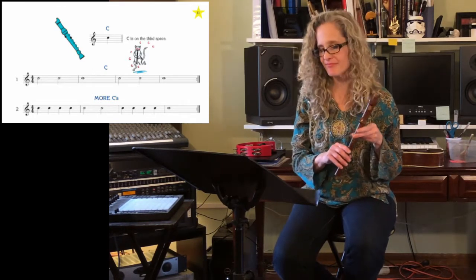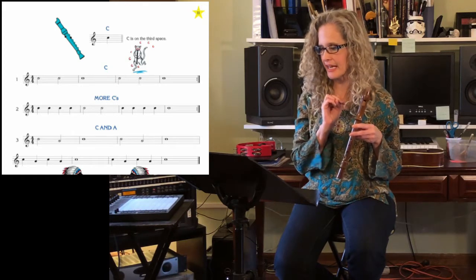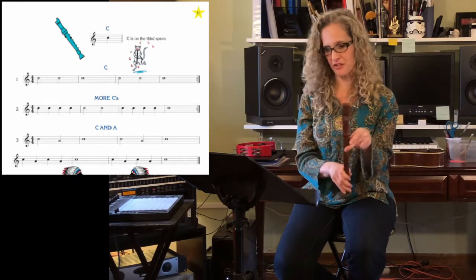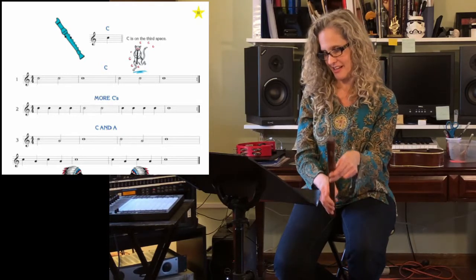The next one, C and A. 4 beats per measure. Speak the rhythm with me. We know that there are 2 notes here, C and A. Are they line notes or are they space notes? They're both space notes. Remember, A is here, C is here. So it starts with C, the higher of the space notes, and it dips down to A and goes back to C. Let's see if we can speak the rhythm and then speak the note names, doing the fingerings. So rhythm first.